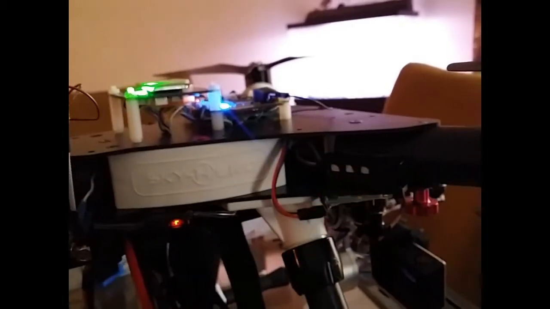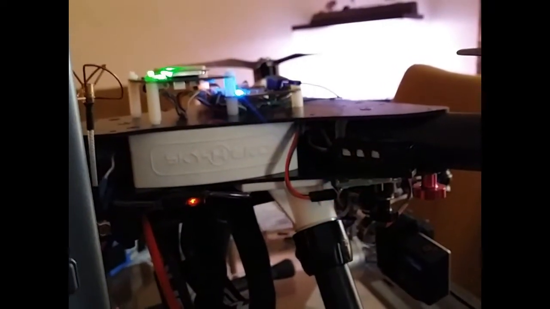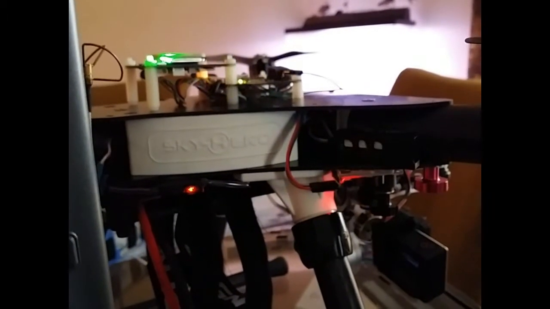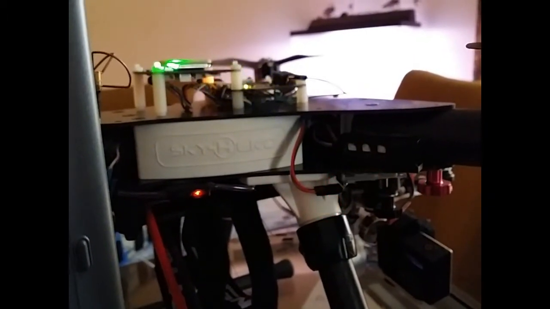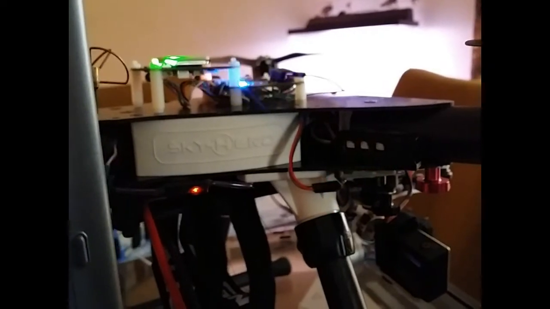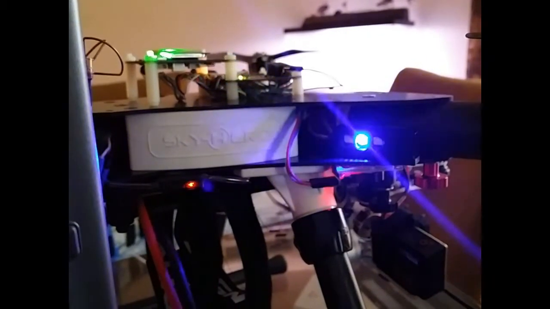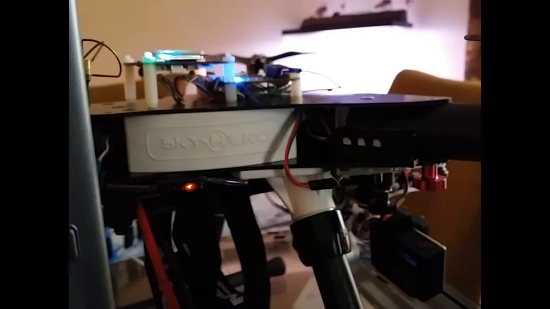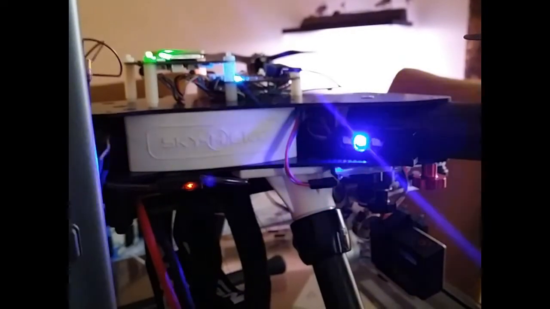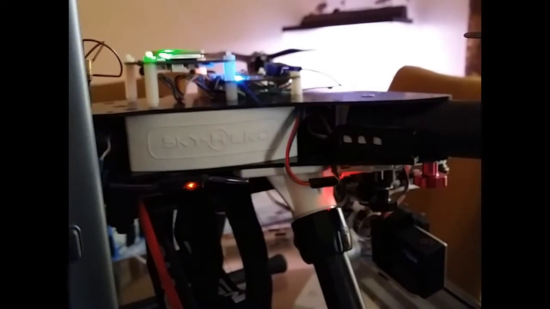Once you upload it from here to the board, you get this wonderful blinking light for your Y6, hex, and octo setup. So it beeps to let you know every time you go into a setting. This right here is for GPS hold. This is for GPS return to home.